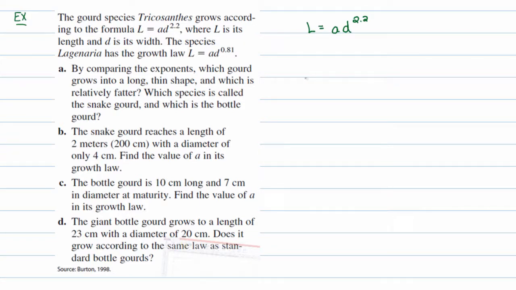One thing I want to impress upon you: they tell me the diameter is 4 centimeters. So let's let D equal 4, and they tell me the length is 2 meters or 200 centimeters. Well, let's talk apples and apples, not apples and oranges. So I want to write this in centimeters. If the diameter is in centimeters, I want to write the length in centimeters. It just would make sense to keep the same units. So here we go. Let's enter this in.